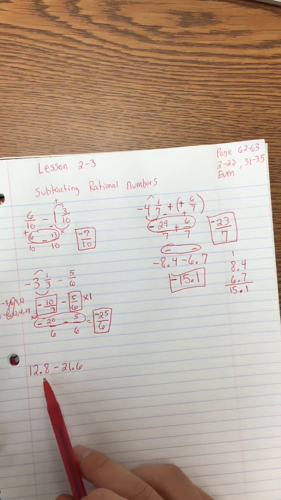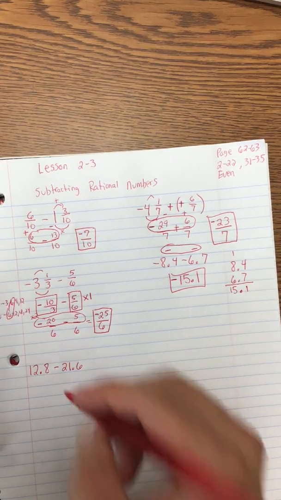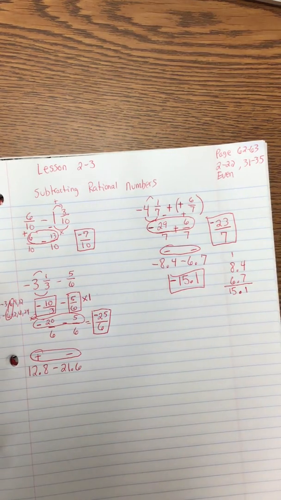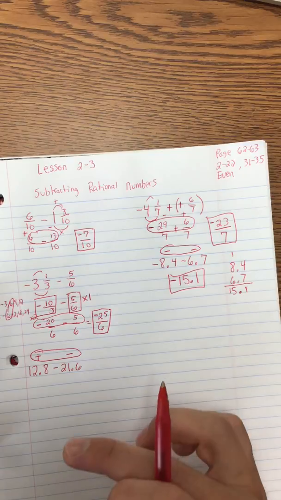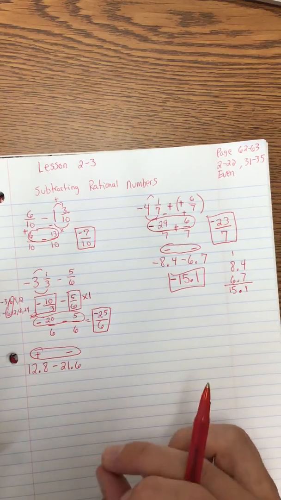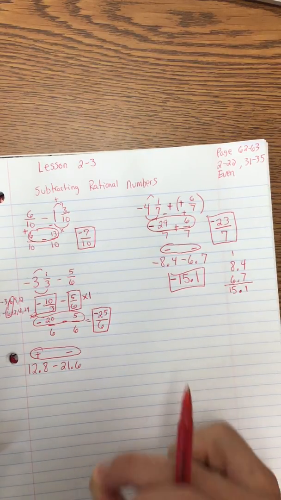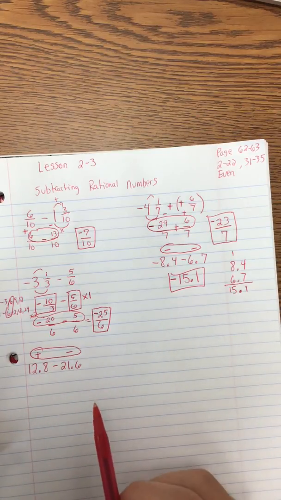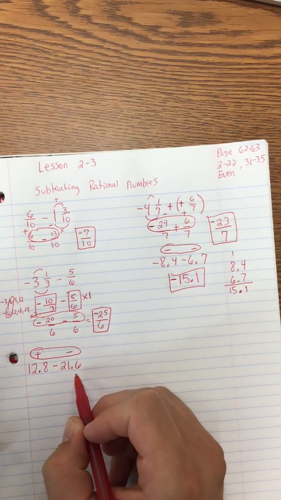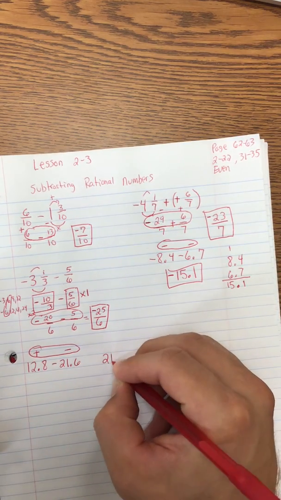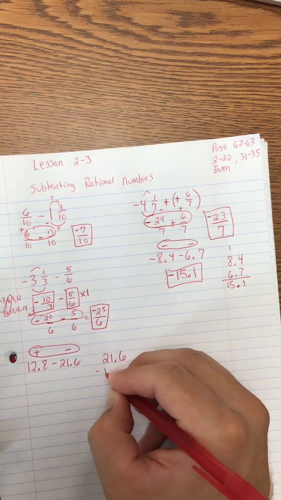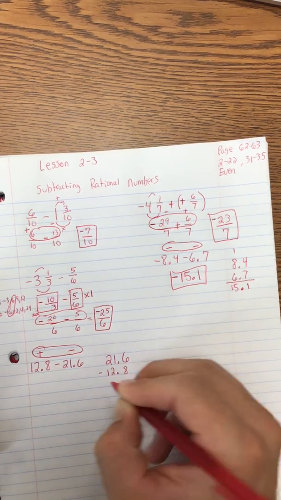All right, last example. Okay, 12 8/10 minus 21 6/10. Signs are different, so we subtract. And remember, we have to stack the decimals one on top of the other, and the absolute value that is greater has to go on top. We cannot put 12 8/10 on top in this case because 21 6/10 is farther from 0, so we have to put that greater absolute value on top when we are stacking our decimals up.